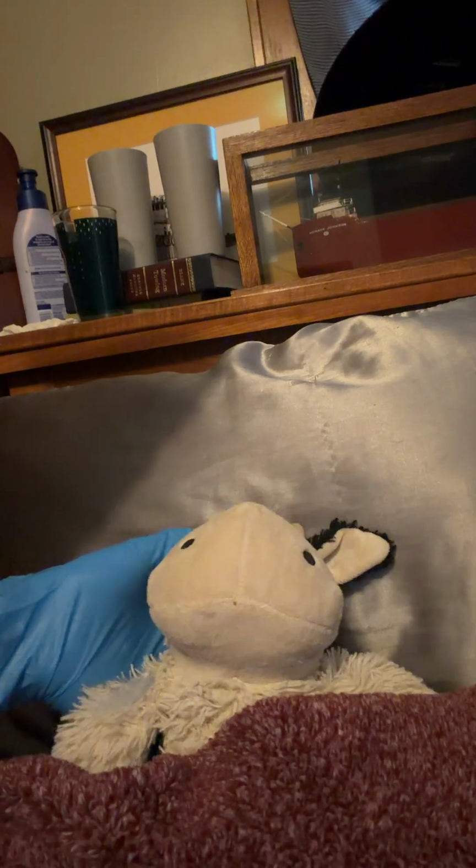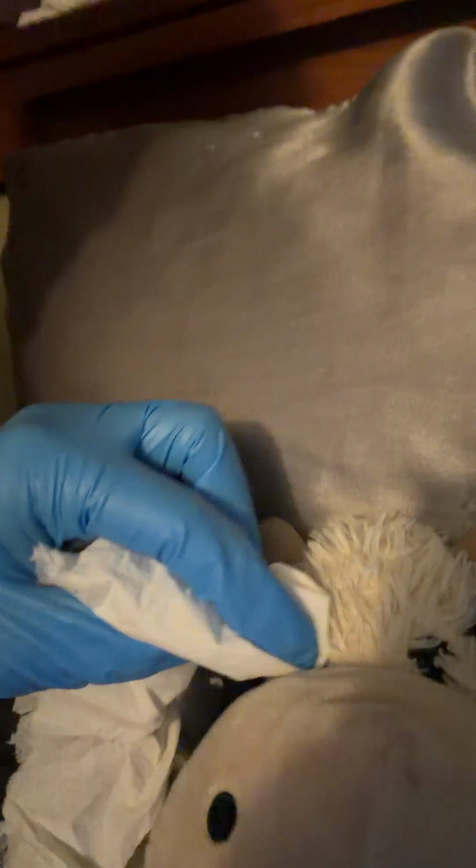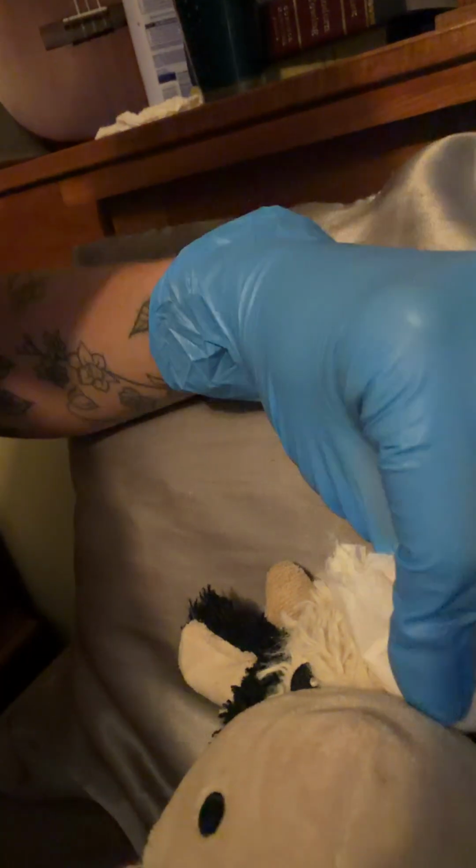And then I'm going to take the tissue and wipe the inner eye from the canthus out and use a brand new tissue for the other eye. So we can go ahead and do that. So Mr. Johnson's in an upright position. I'm going to have him tilt his head back, make sure he's still in a comfortable position and it's not causing pain. I'm going to take my tissue, wipe from the inside out, grab a new tissue, go from the inside out.